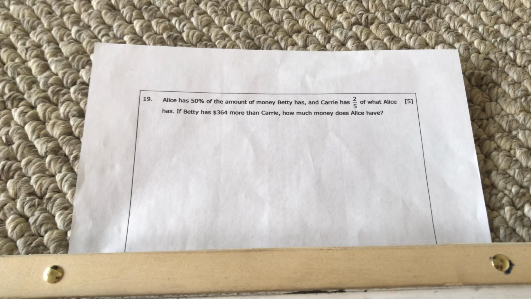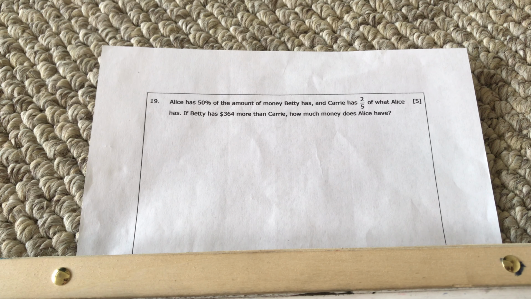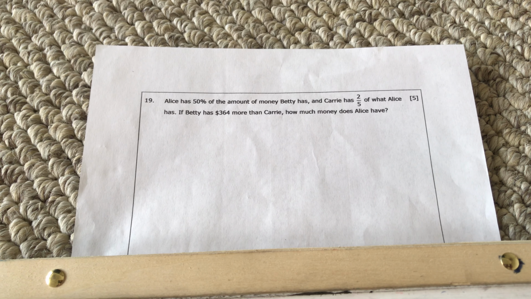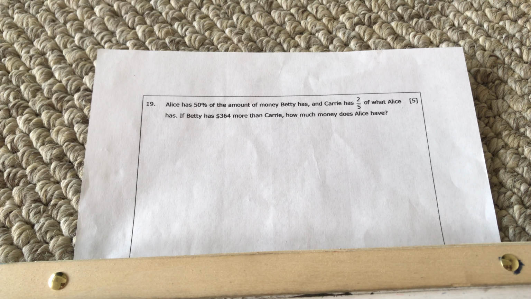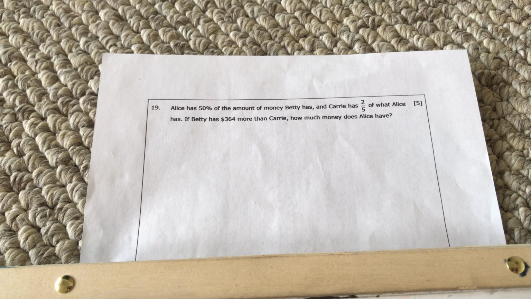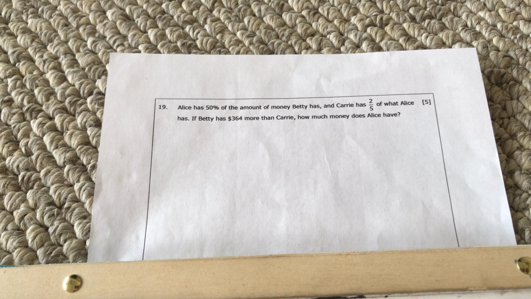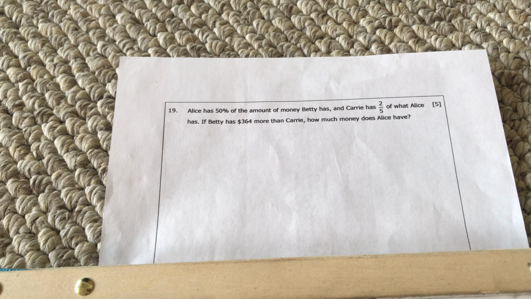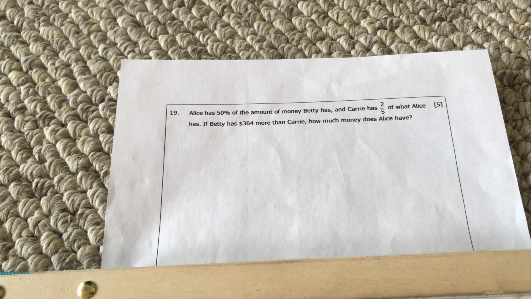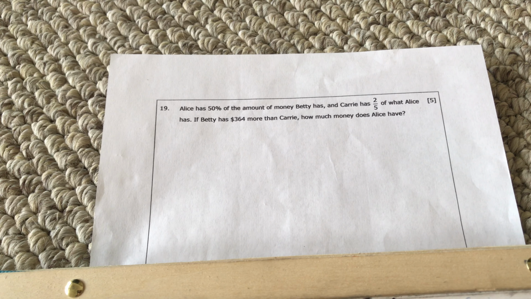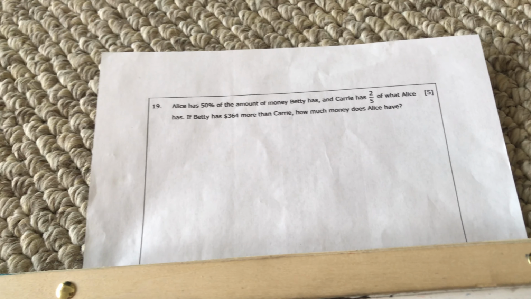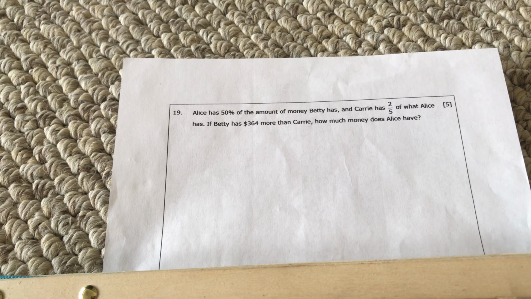This is Mrs. Johnson, and I would like to show you how to solve number 19 on our last test. It was very difficult, and the way I'm doing it isn't the only way to solve it, but this gives you an idea of what I did for this test question. I'm going to write out everything that I know first.